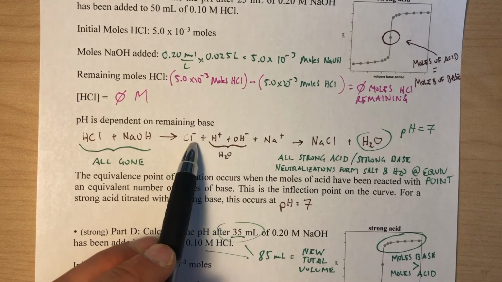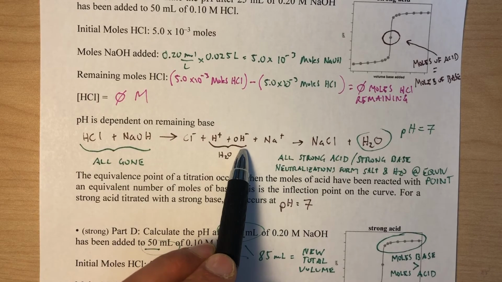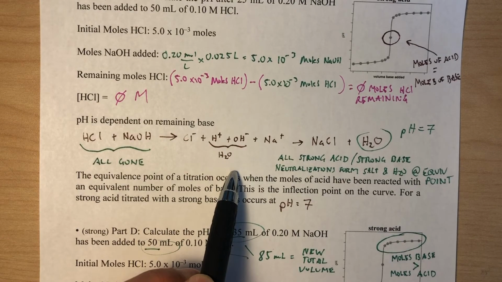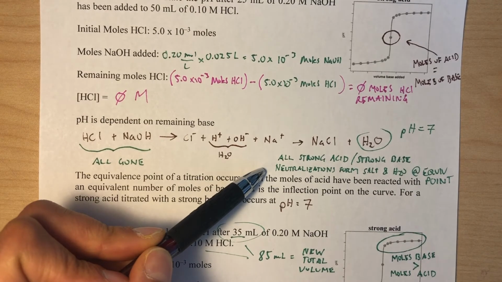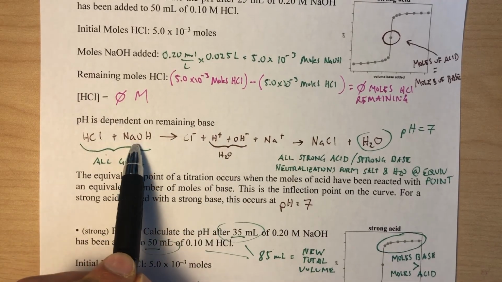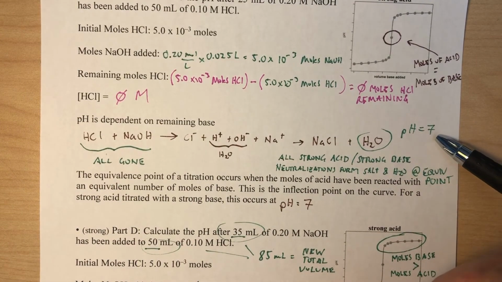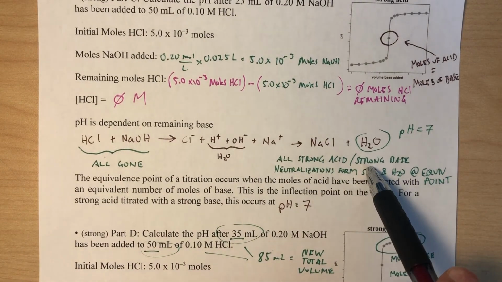HCl has dissociated, so we have proton and chloride. NaOH has dissociated to form sodium ion and hydroxide ion. That proton and that hydroxide are going to react to form water, and what we're left with is sodium chloride, salt, and water. All strong acid-base neutralizations form a salt and water at the equivalence point. That is true for all strong acids reacting with strong bases. If our byproduct is always water, we are always at a pH of 7. This is always true for strong acid, strong base. Again, this will be different when we are looking at weak acids.